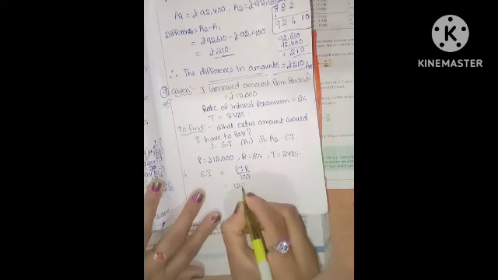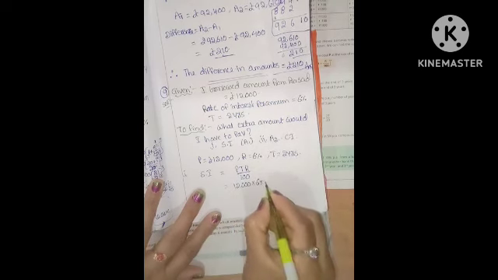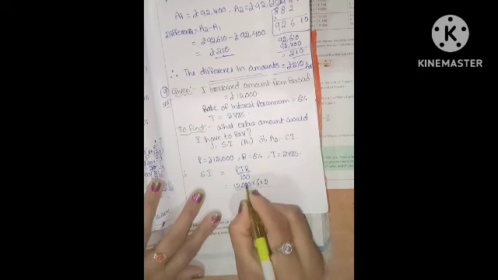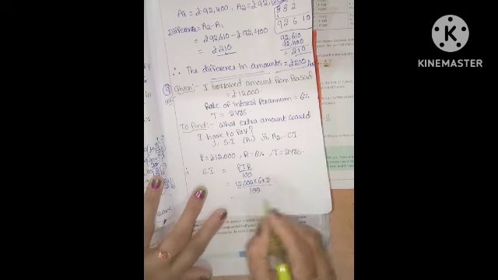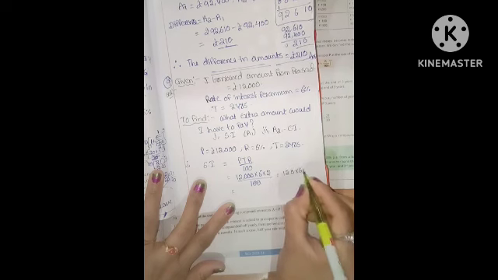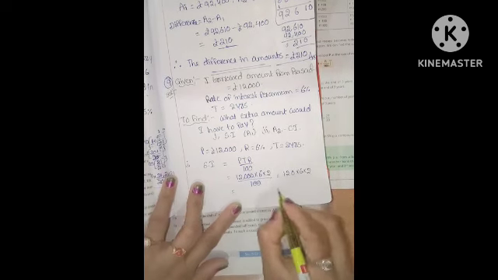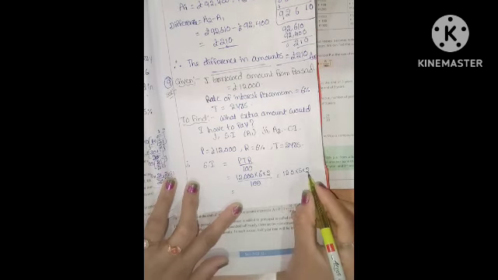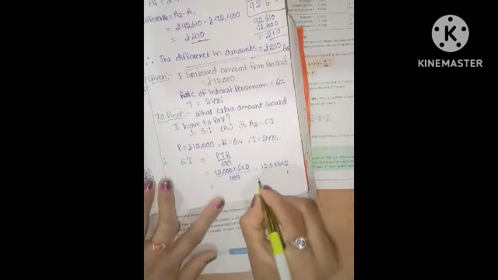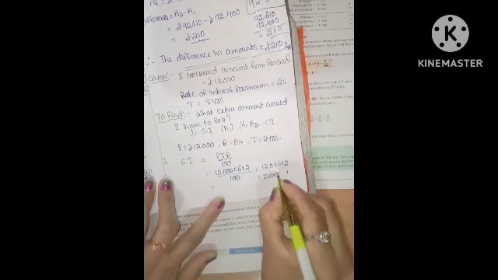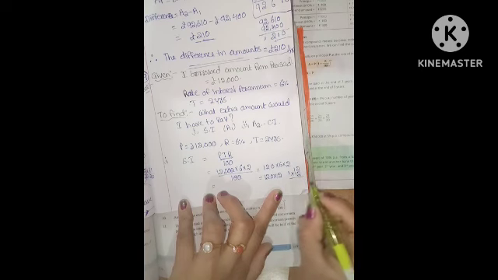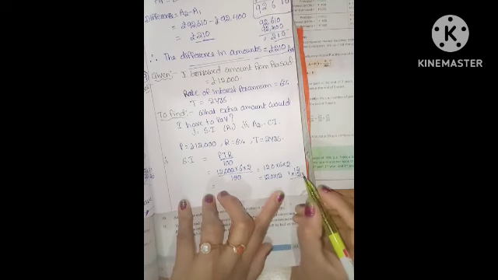Simplify: two zeros cancel, and the remaining product is 120 into 6 into 2. 6 twos are 12, into 120. What is the product of these two? 120 into 12.